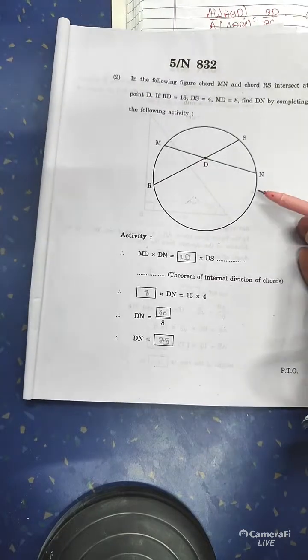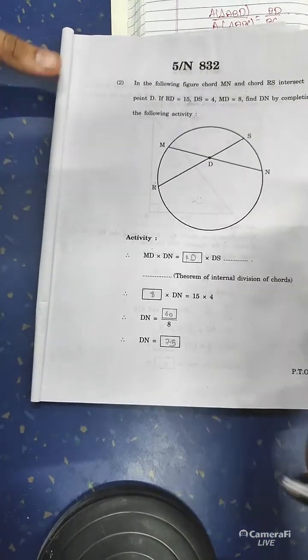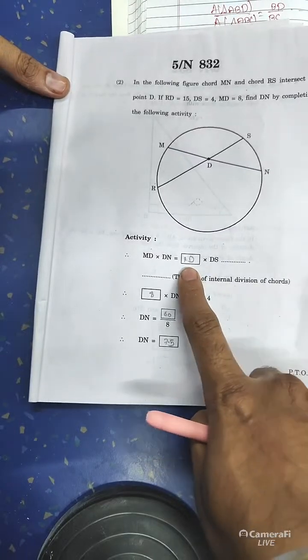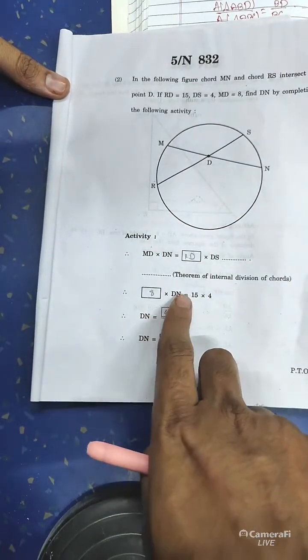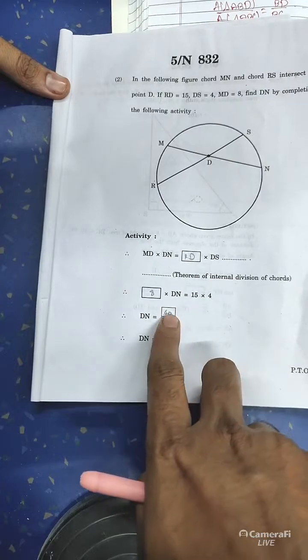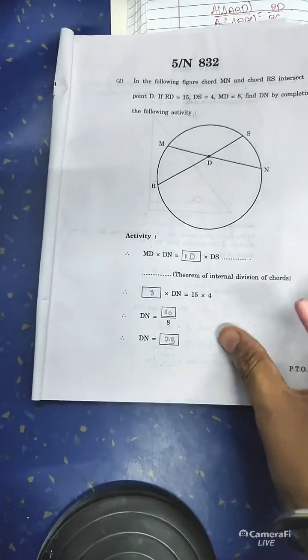Then the next one we had discussed yesterday only, internal intersection of chords, where the first box is going to be RD. This is going to be 8, which is MD ka value, and then this 15 into 4 becomes 60 by 8 is 7.5 units.